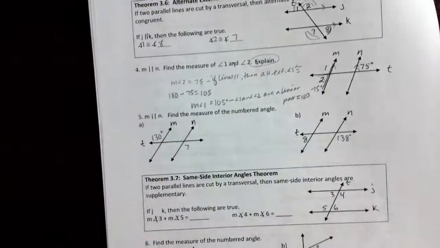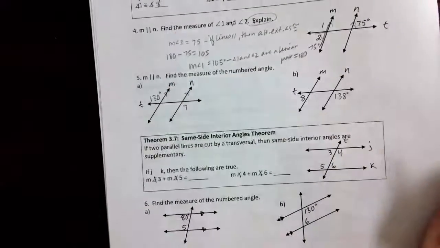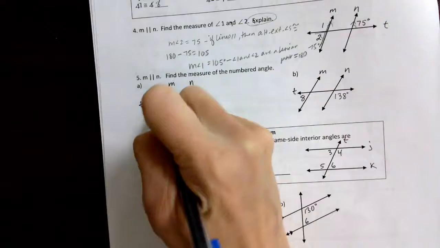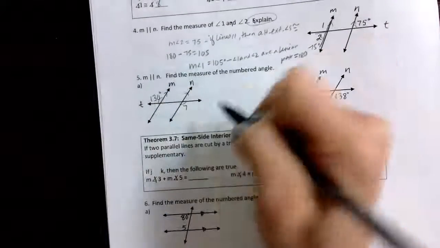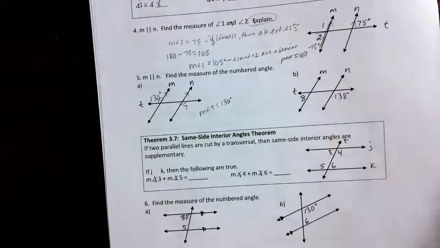On my next one, it says if line M is parallel to line N, find the missing angle measure. Well, that's just that alternate exterior angles again. So the measure of angle 7 is 130. Alternate exteriors are congruent.